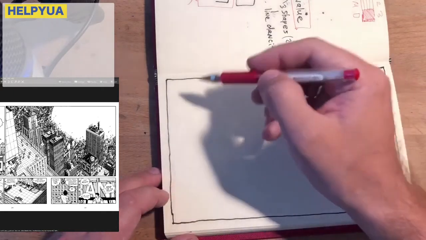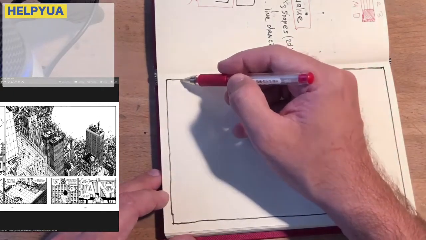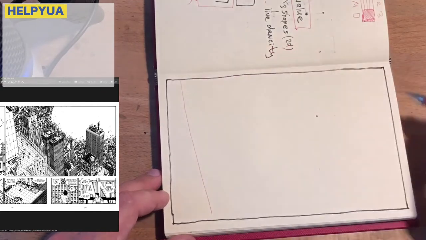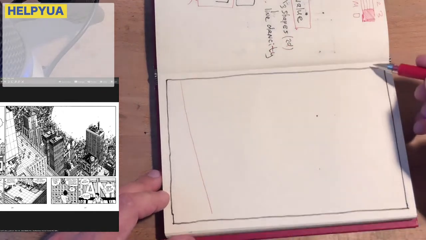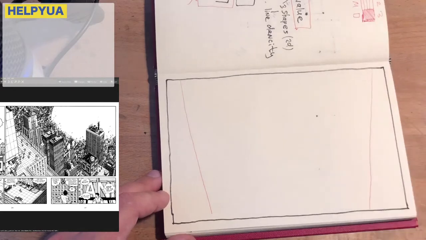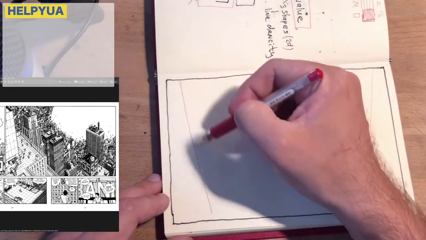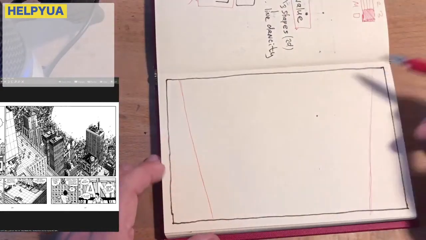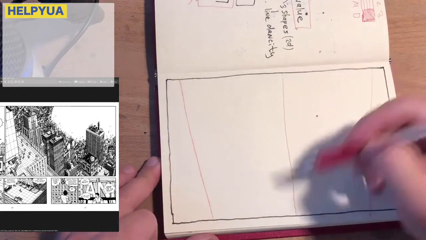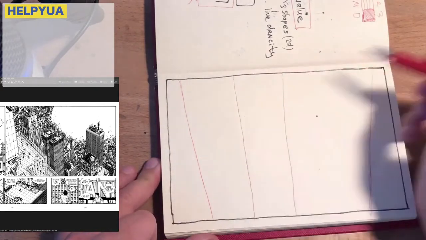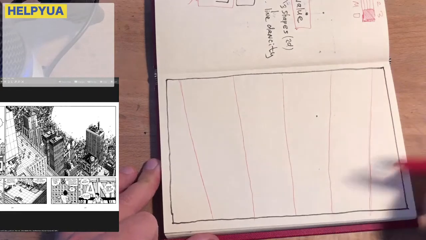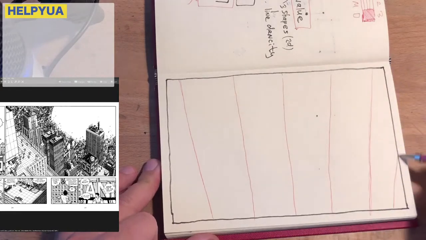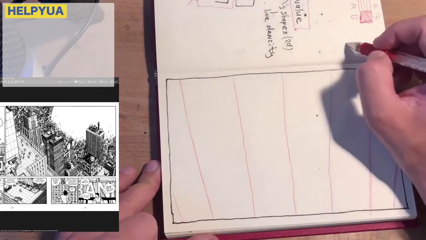Okay, so let's do as usual. Now we show the y-axis, something like this, because we see on the picture we have these vertical lines with a tapering. Then I add in between, like my tutorial about drawing perspective grids. So this is the y-axis.